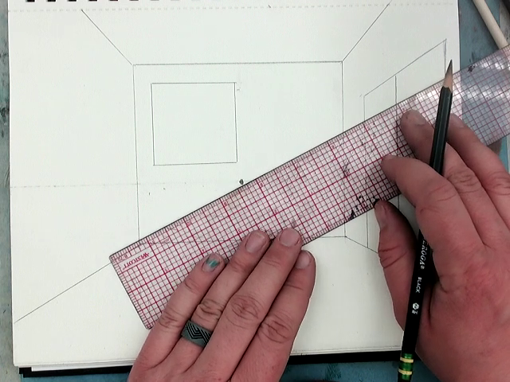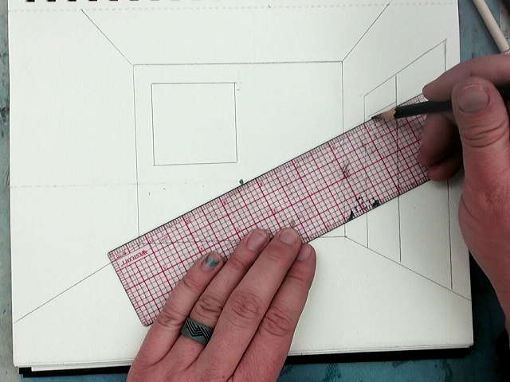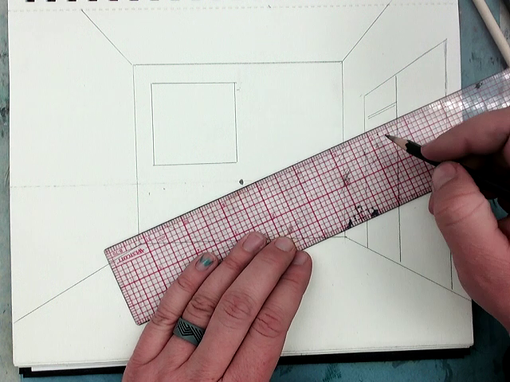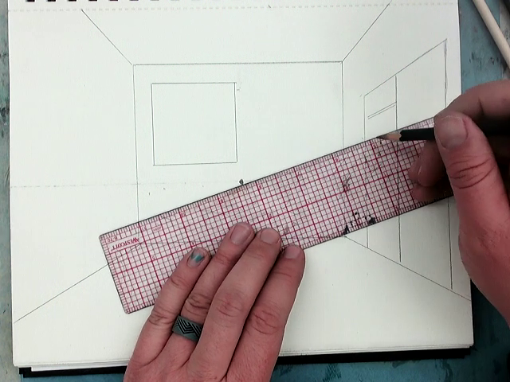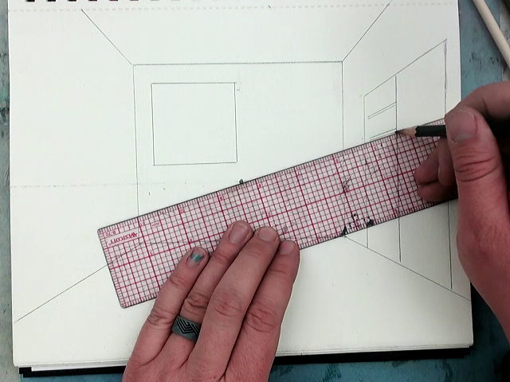Put some shelves in the closet. The shelves in the closet are going to be moving towards us, so they're going to be pointing towards that vanishing point.